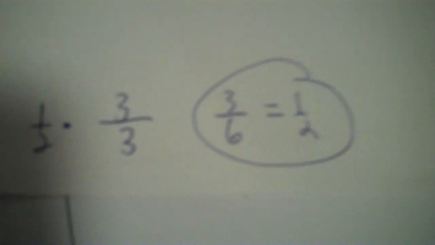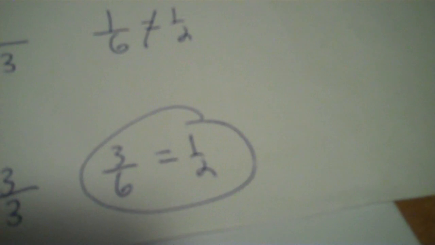But if I multiply the 2 by 3 and multiply the 1 also by 3, 1 times 3 would become 3. 2 times 3 becomes 6. Is that equal to what you started with, 1/2? Yeah, 3/6 and 1/2 are equivalent fractions. I mean, if you get 3 out of 6 on a test, you got half of them right. 1 out of 2 on a test, you got half of them right. So that's why we need to multiply the same thing on top that we do on bottom.